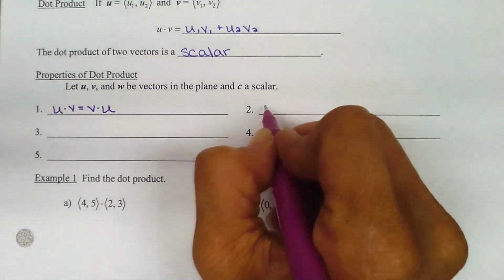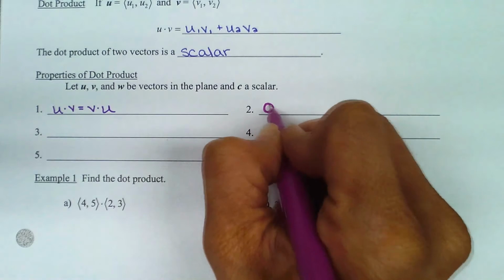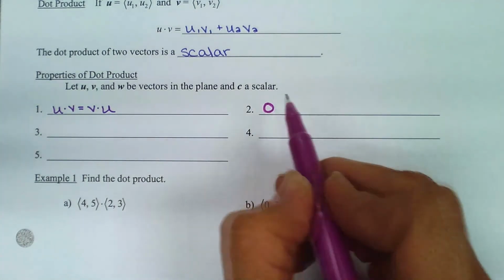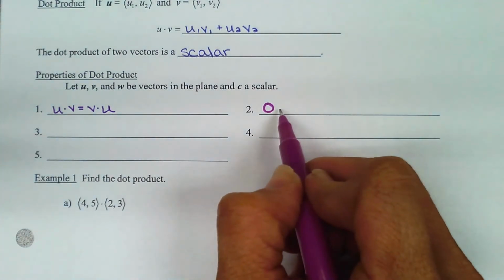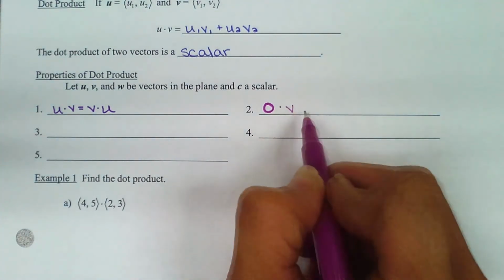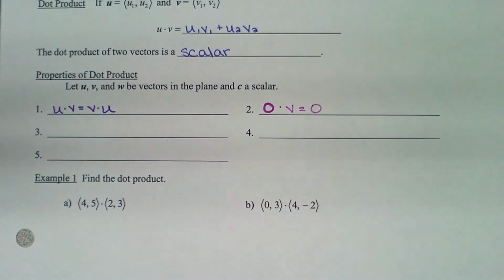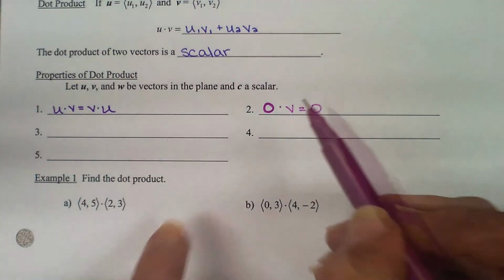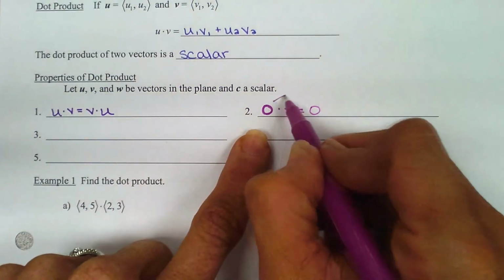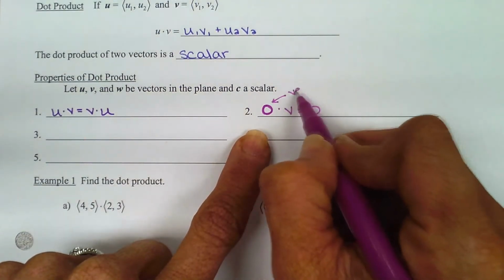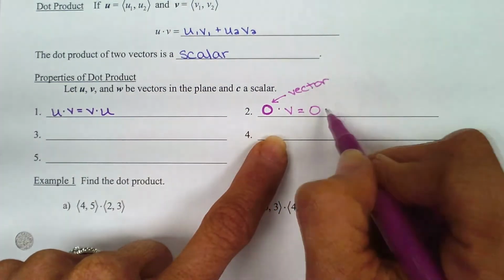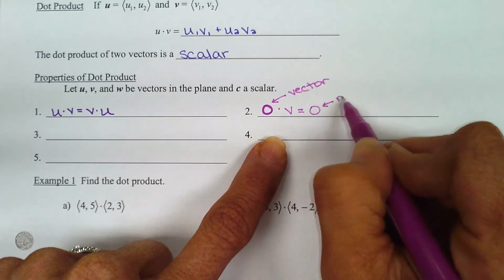The next one is if you take the zero vector, so remember that's your bold 0, which would be like the vector 0, 0, and you dot it with a vector v, you're going to get the number 0. So make sure that whenever you're taking your notes, this one is bold, or give yourself a note that that is a vector and this 0 is a number.